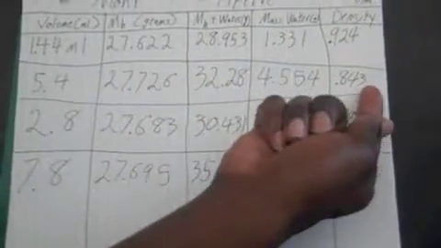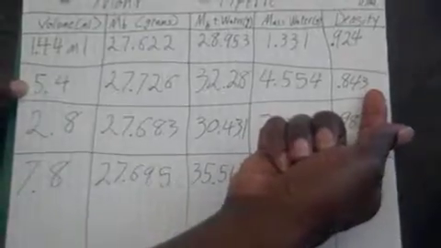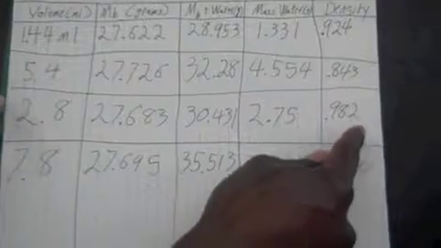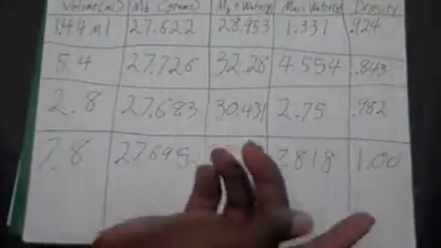And we did the same experiment for the following volumes: 5.4, 2.8, 7.8, and we came up with the results of 0.843 grams per milliliter for the 5.4 volume of water. We have 0.982 grams per milliliter for the 2.8 volume of water, and we have 1.0 grams per milliliter for the 7.8 volume of water, which is good because the density of water is close to 1.0 grams per milliliter, and according to our data, we were within range.